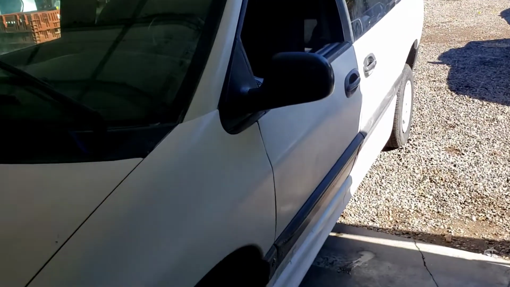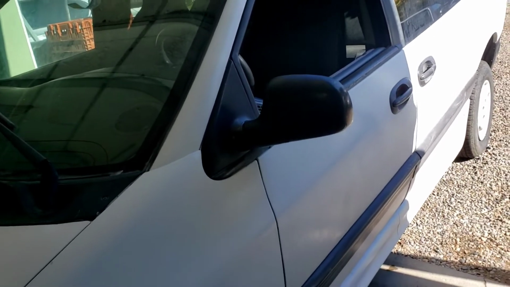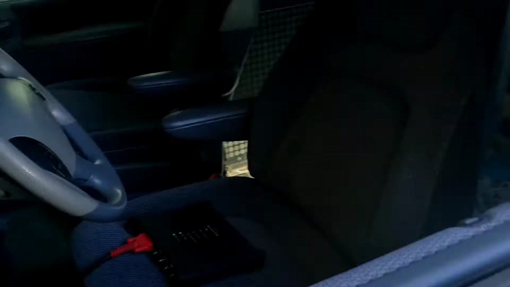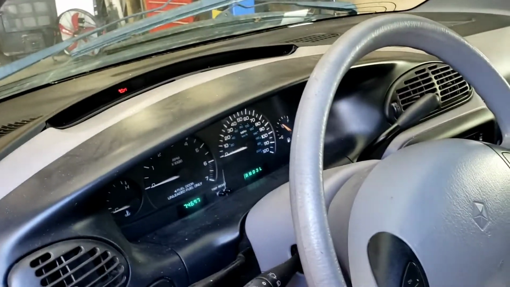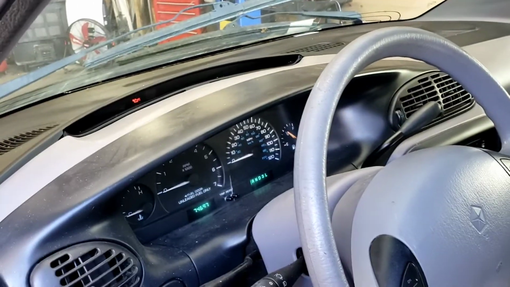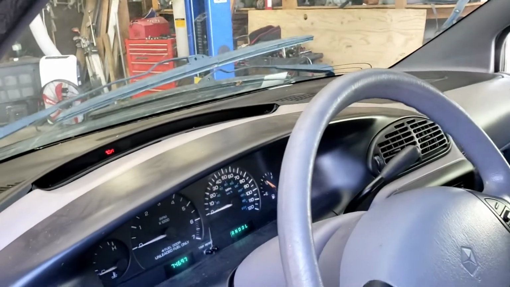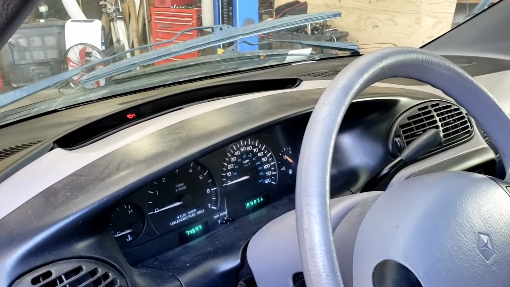1997 Dodge Grand Caravan or Caravan. Customer complaint with this one is randomly lights on the dash, electrical stuff wouldn't work correctly. I know she has a window issue with the passenger one, I believe. So you gotta look at some of that.